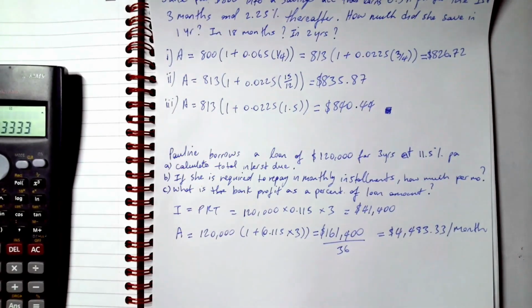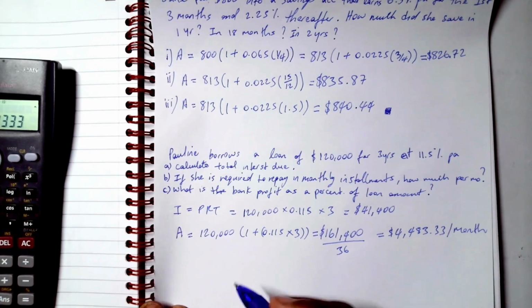And the last question, C: what is the bank profit as a percentage of the loan amount? The bank profit is the interest. That's how the bank makes its profit. So they want to know the bank's profit as a percentage of the total of the loan itself. This is how we set that up.